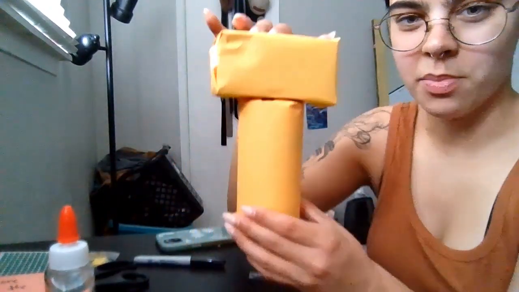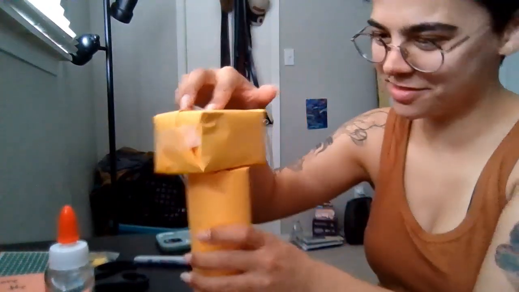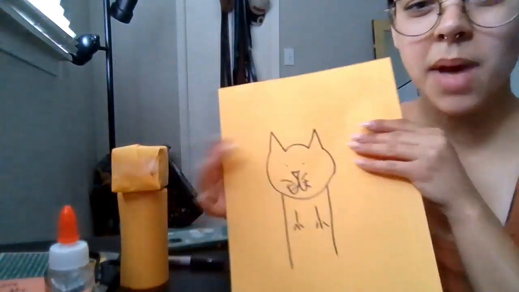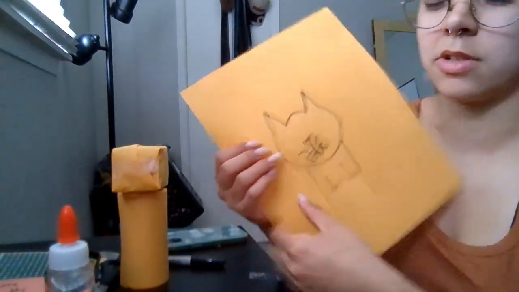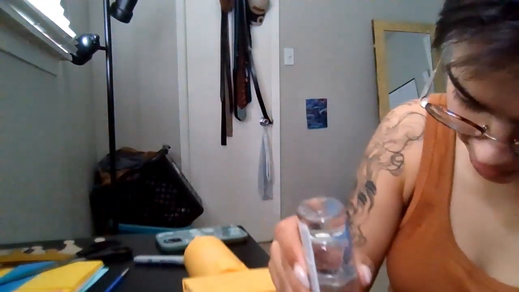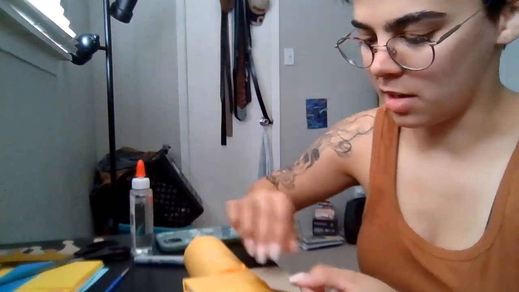So you see I have the body and the head now. Okay. So let me look back at my paper. Clem has some really pointy ears, so I'm going to get my crown out. Remember, dot, dot, dot, not a lot. I'm going to put that here.